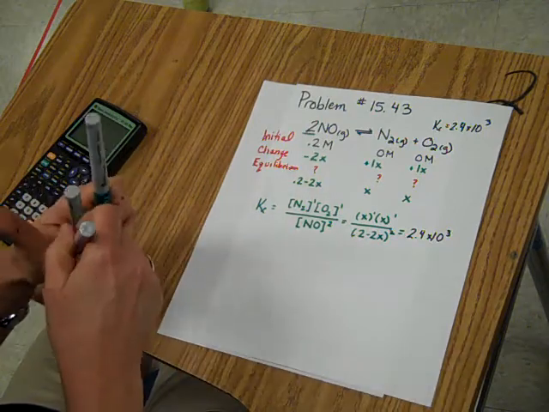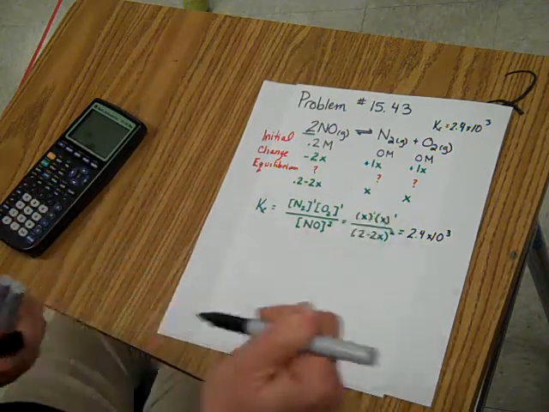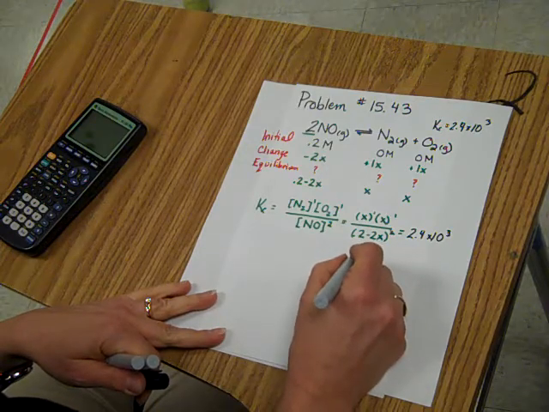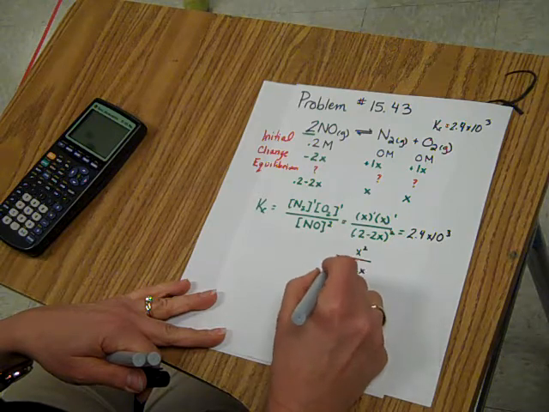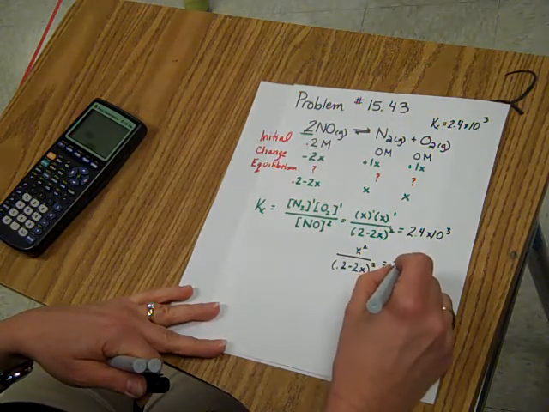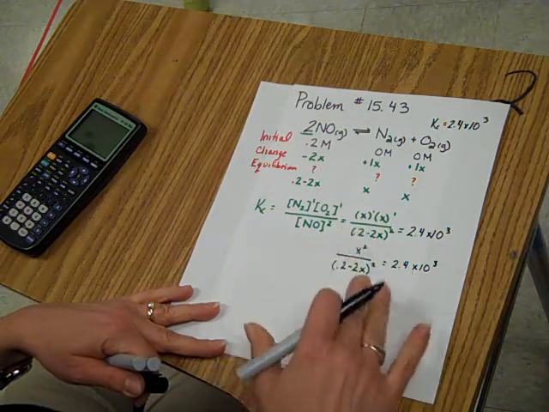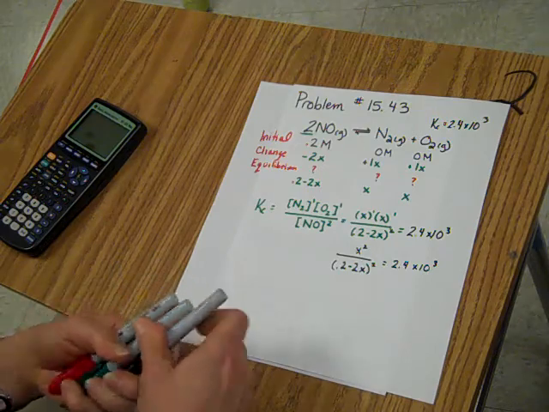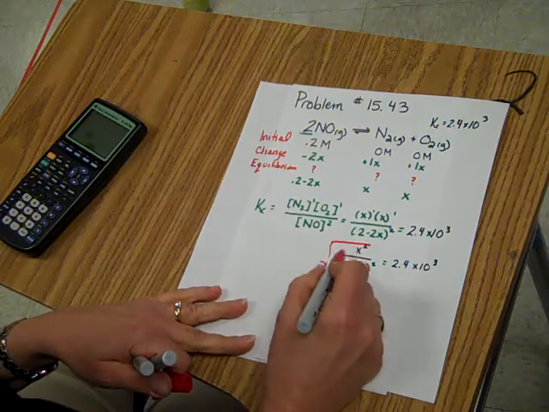Now, I want to show you some math tricks to help simplify this. x times x is x squared, and of course, this was 0.2 minus 2x squared, and all of that is equal to 2.4 times 10 to the third. If you recognize that you've got a perfect square on top and a perfect square on the bottom, then all you do is take the square root.